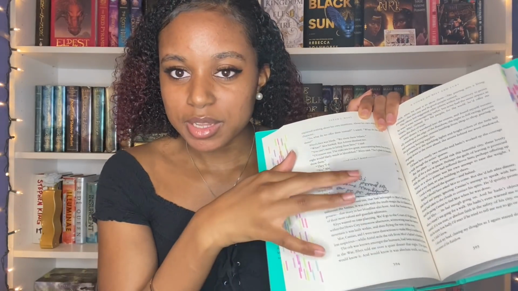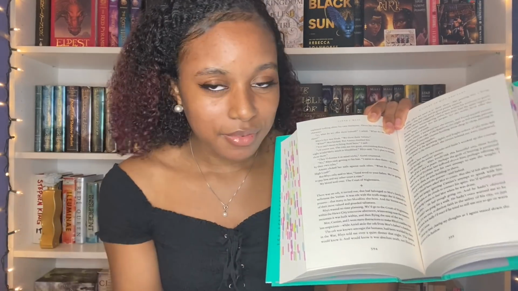But the thing about the sticky notes is nice because you have an entire space to write over, but then you can always just remove it, or you can peel it off, and it doesn't take any of the words off of the page. So it's really nice. It's just convenient. I don't know.